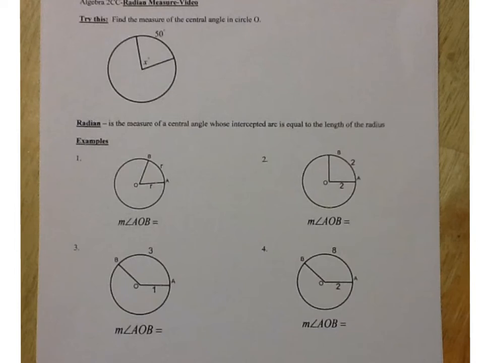Okay, so today we're going to talk about radian measure. All right, so let's take a look at this. Hopefully you remember a little bit of circles from last year in geometry. We have this circle here, and notice I have this angle, and it is centered at O. So the vertex is at the center of the circle. Hopefully you remember that this is called a central angle.